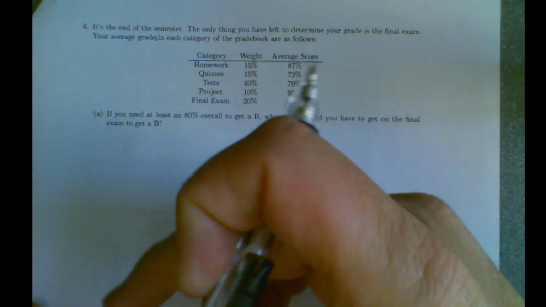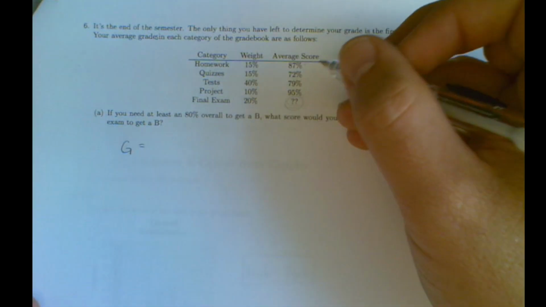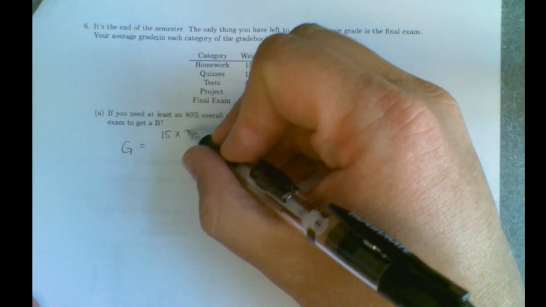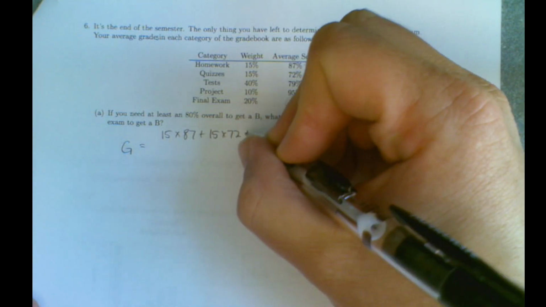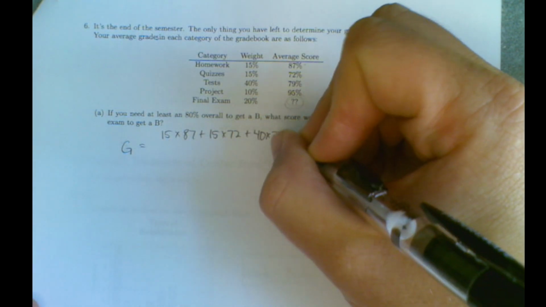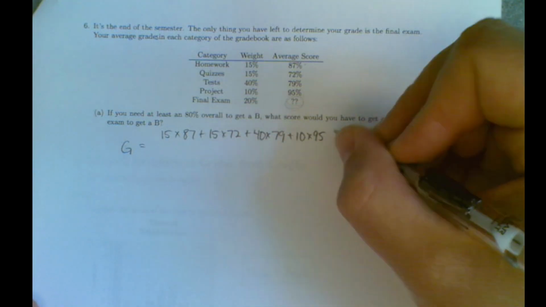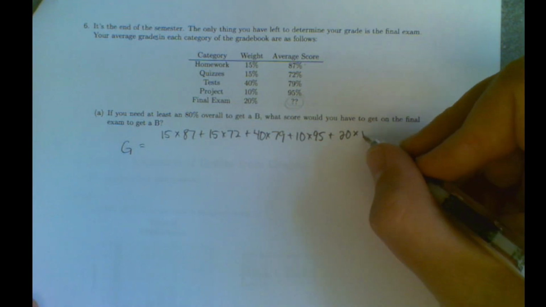Let's just call it our final grade, G for final grade, is going to be, I'm just going to drop the percentages, 15 times 87 plus 15 times 72 plus 40 times 79 plus 10 times 95 plus 20 times, let's just call it F for final exam.